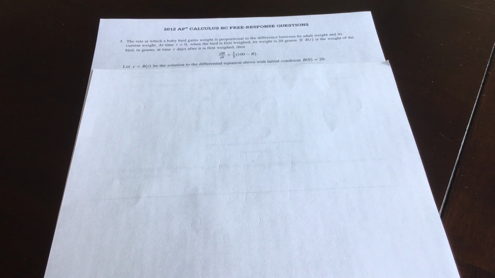2012 problem 5. It says the rate at which a baby bird gains weight is proportional to the difference between its adult weight and its current weight. At time t equals 0, when the bird is first weighed, its weight is 20 grams. If b of t is the weight of the bird in grams at time t days after it is first weighed, that is, then dB/dt equals 1/5 times the quantity 100 minus b. Let y equaling b of t be the solution to the differential equation above with the initial condition b of 0 equals 20.